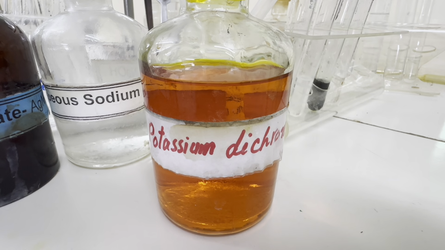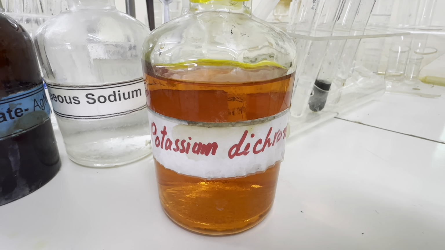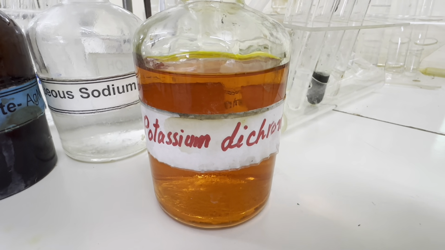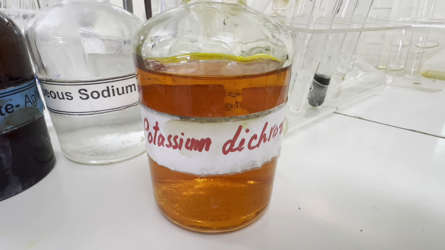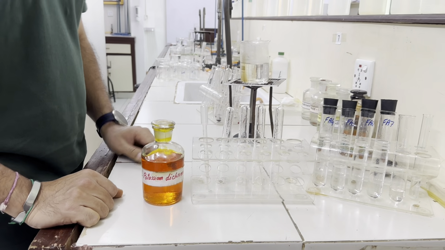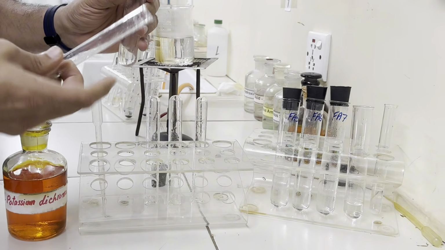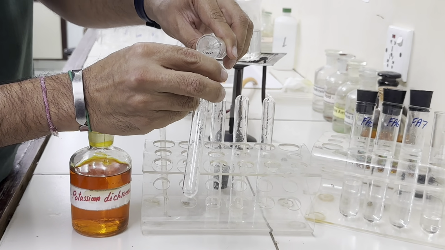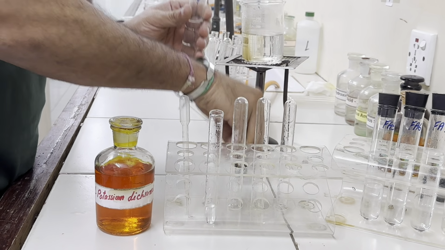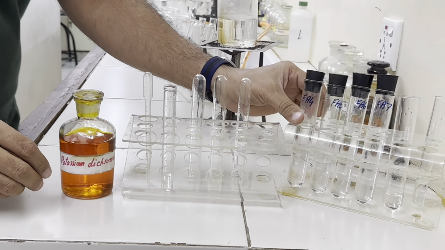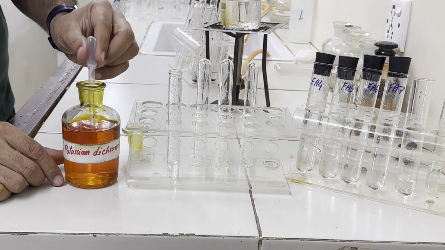So let's perform this test now and see which of our FA4, 5, 6 and 7 makes this potassium dichromate orange to green. Now let's take one by one all these. FA4, 1 centimeter depth, and add a few drops of acidified potassium dichromate.